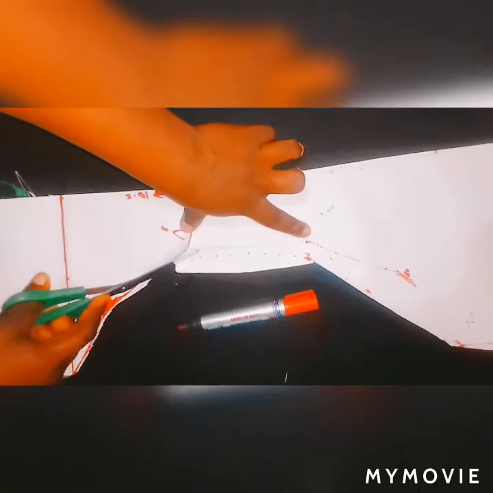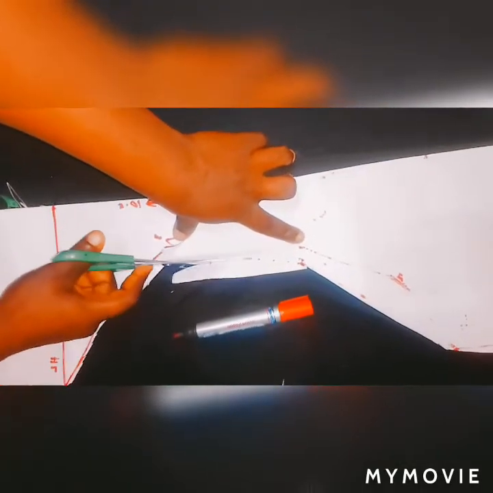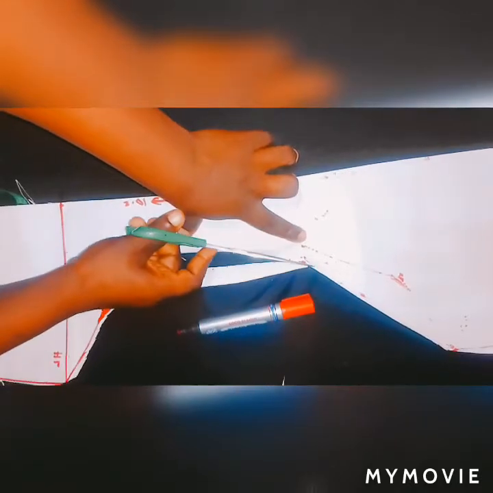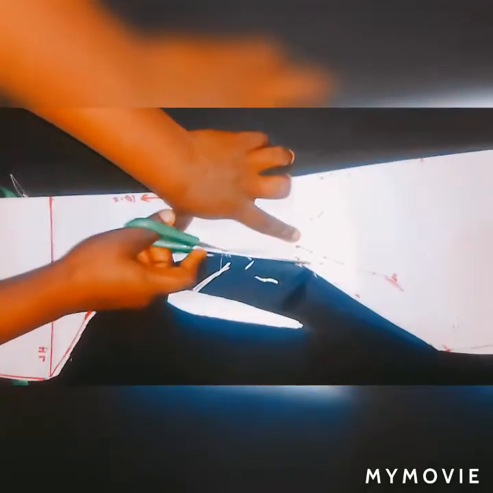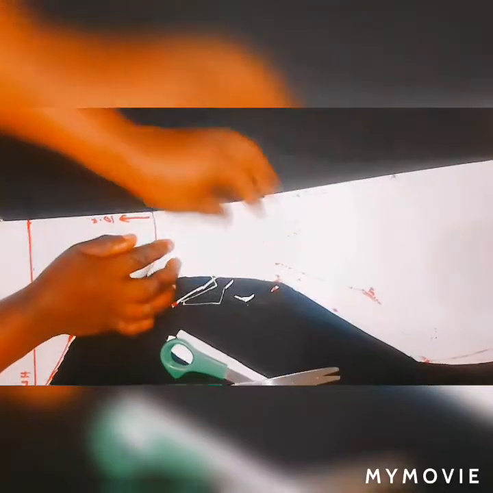Then to cut it just to form a sexy shape down like this. You can see how it is now. To form a sexy shape like this. Also, now you can see this is how the crotch is out after sewing it and drafting it out. This is how it is.